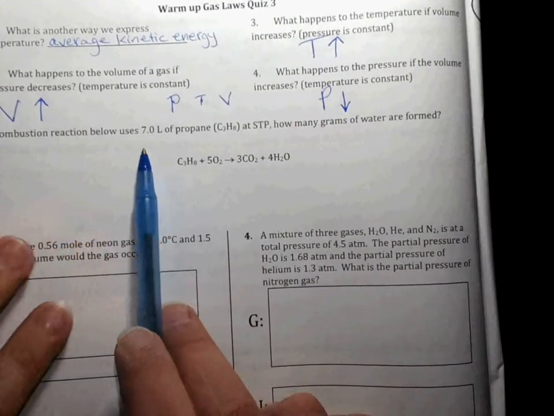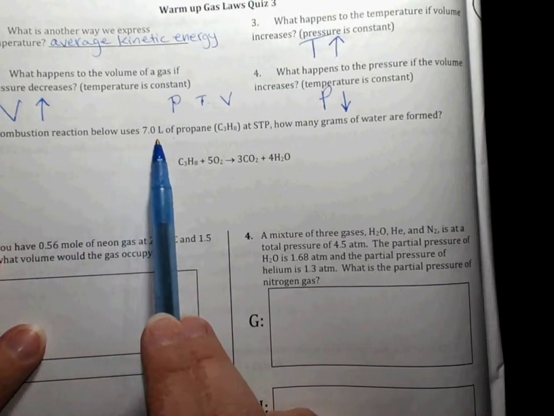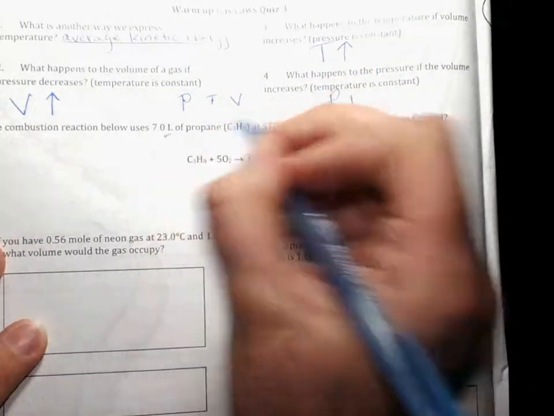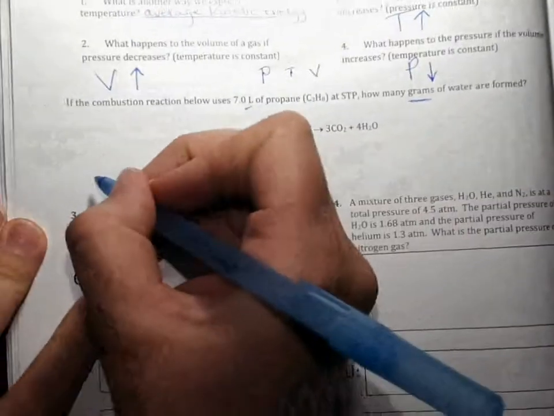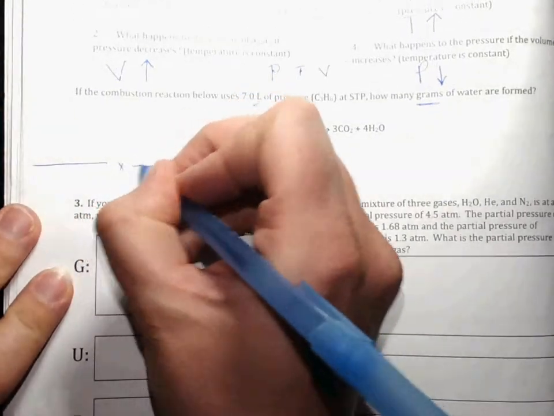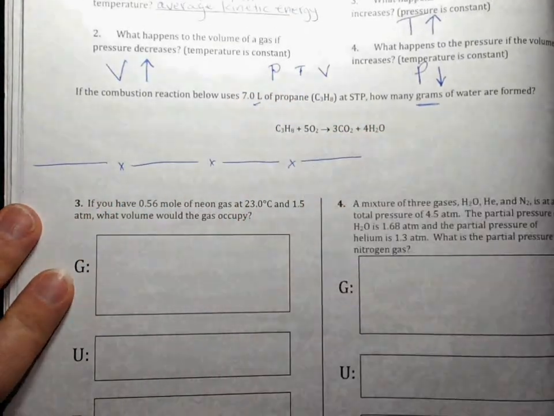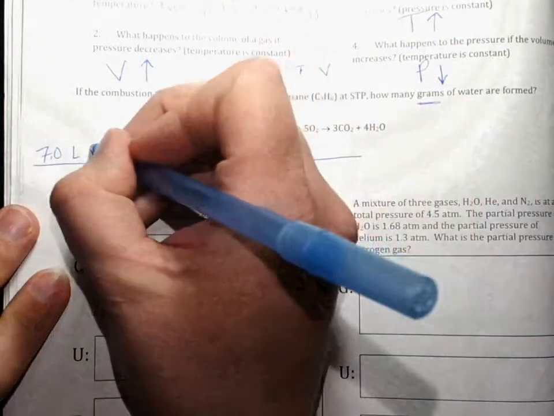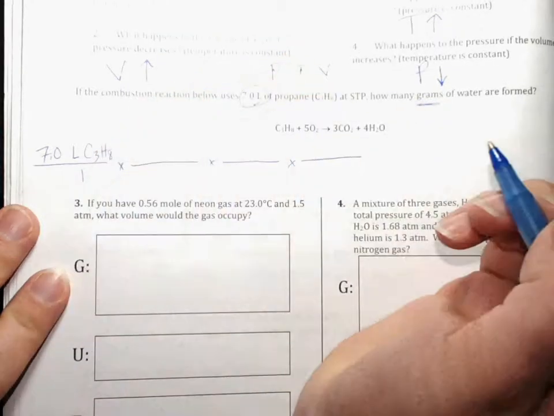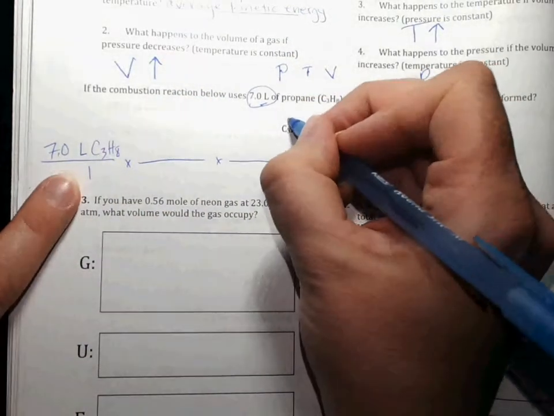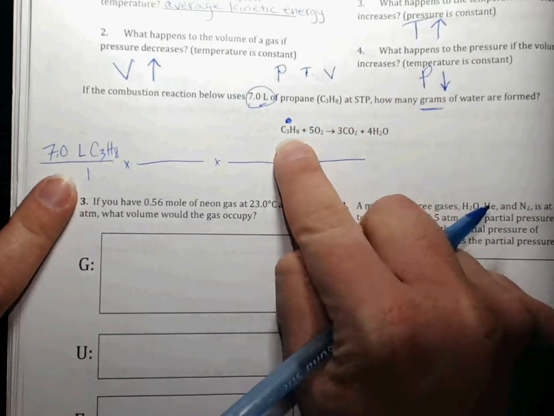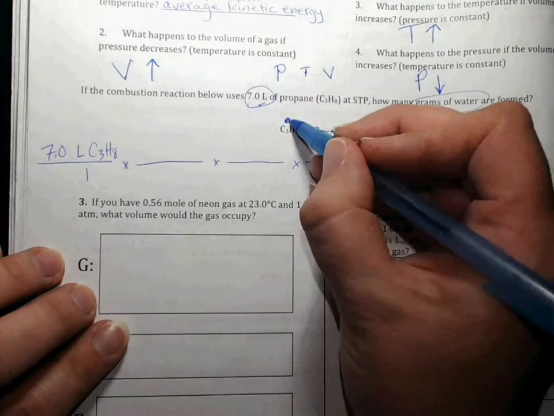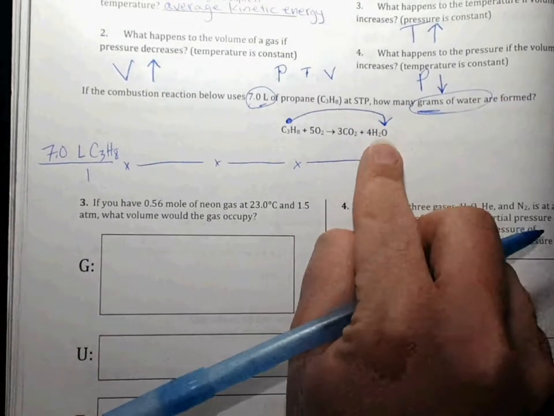This next problem is a stoichiometry problem. If the combustion reaction below uses 7 liters of propane at STP, how many grams of water are formed? A problem with liters and grams is going to be a 4 fraction problem. So we're going to start all the way at the left so you don't run out of space. Take the given 7.0 liters of C3H8 over 1. Remember, whatever that given is where we're going to start our mole bridge. And they're asking for grams of water, so I'm going to point my bridge over at water.